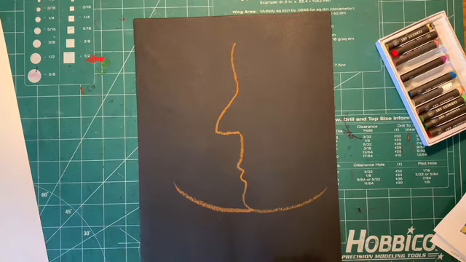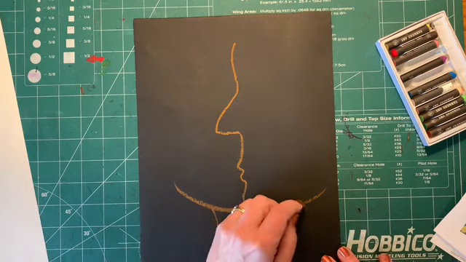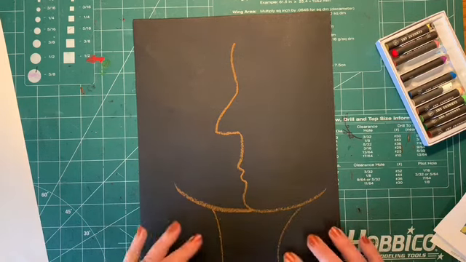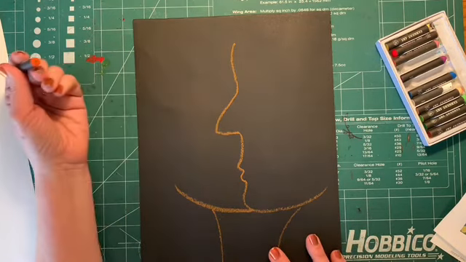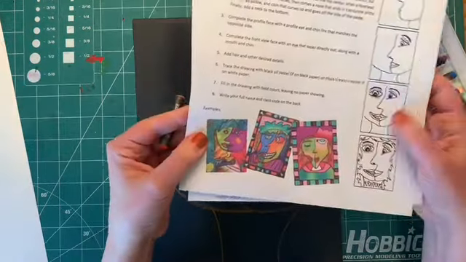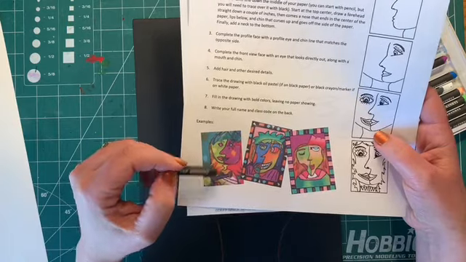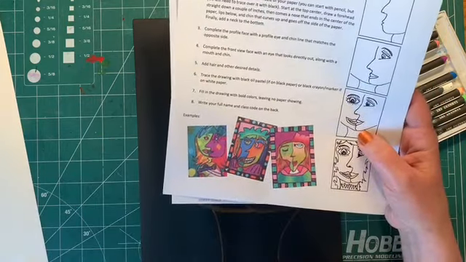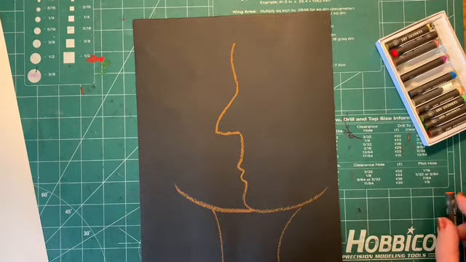Now I recommend adding a neck and some shoulders later in the drawing, but also leaving some room for a hat or a different kind of hairstyle. You'll see in these examples right here that there's space to put some fun hair or some space at the top. Picasso liked to include hats as well.